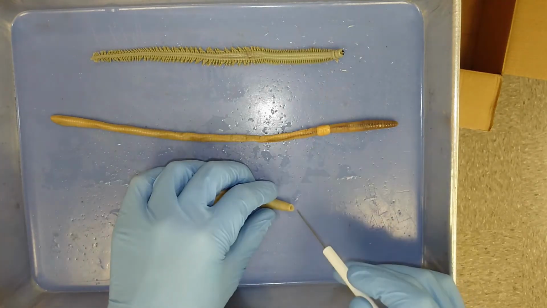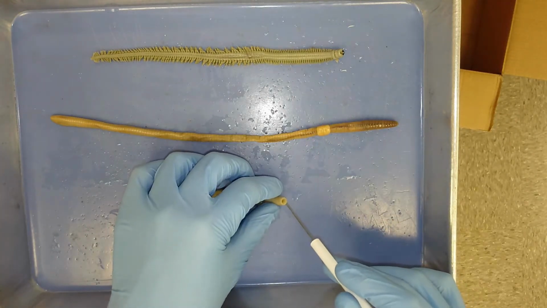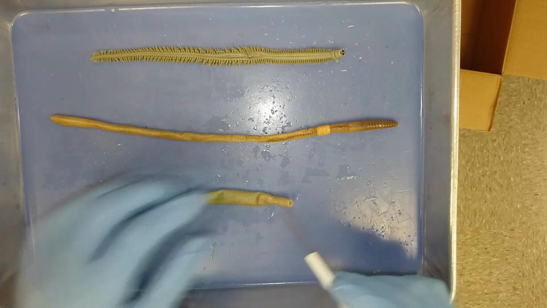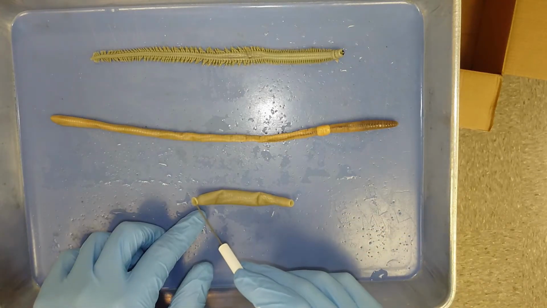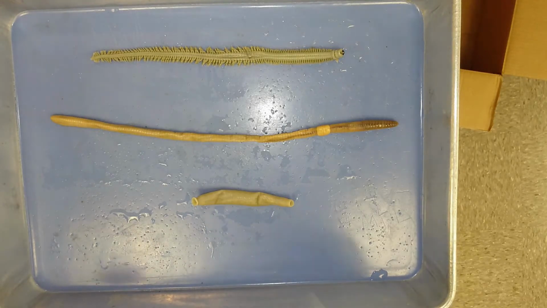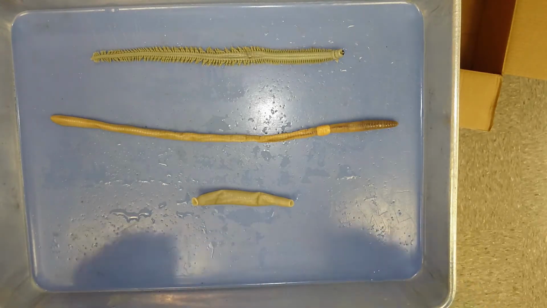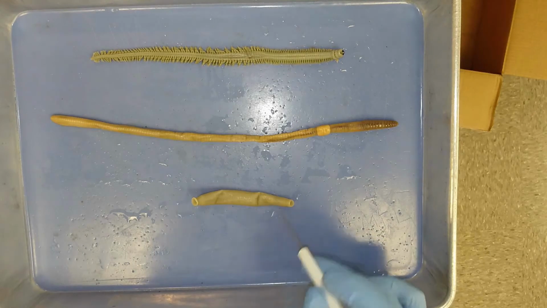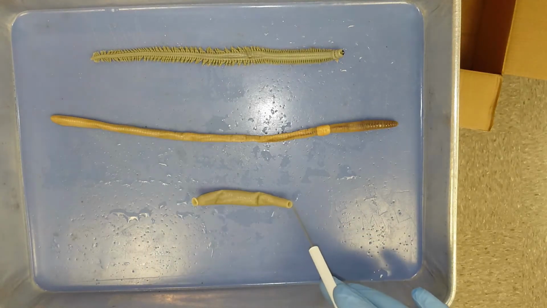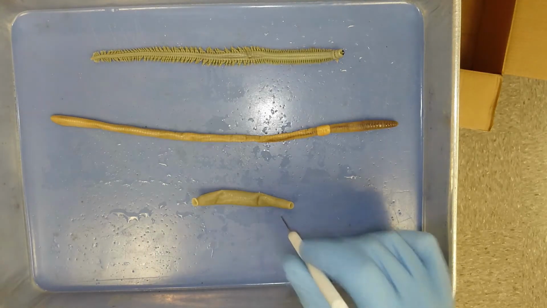So this side right here is the mouth. This is the front side. This back sucker is used for locomotion. There are predatory leeches, not all of them are free living, but the majority of the ones you find in North America are parasitic.